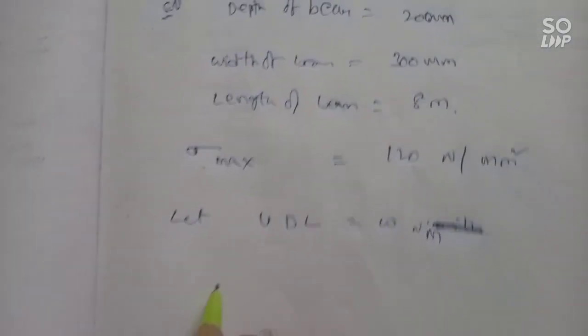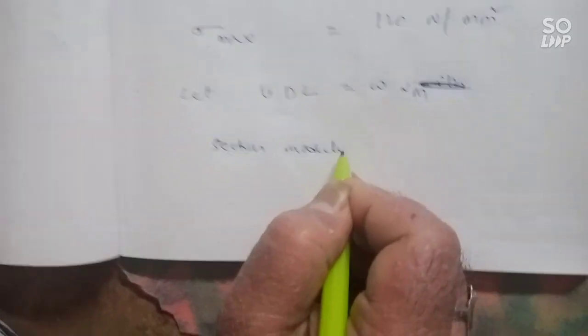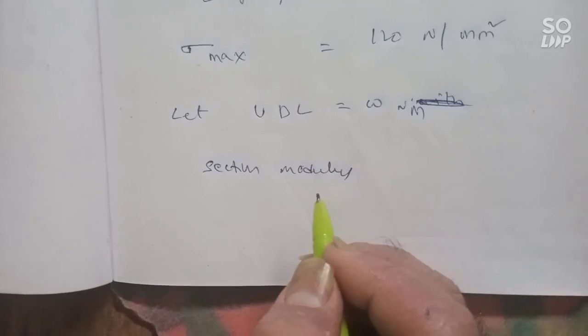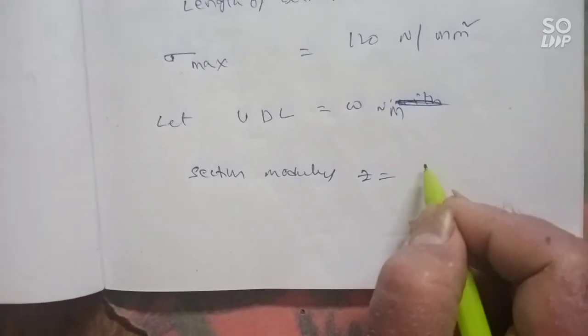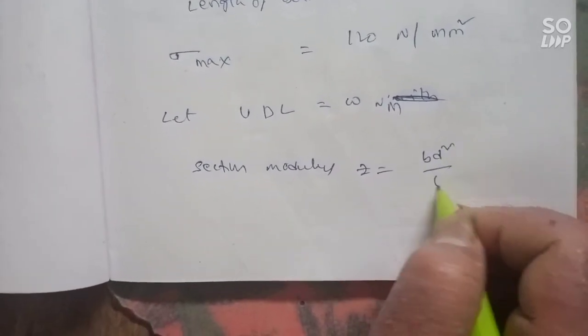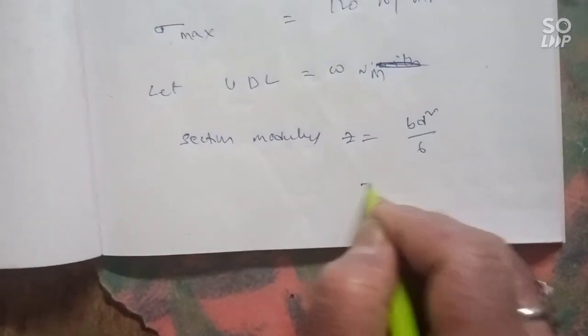So for a rectangular beam, the section modulus Z is equal to BD square by 6.